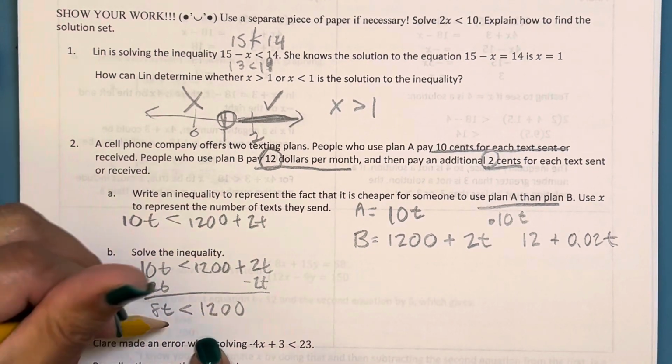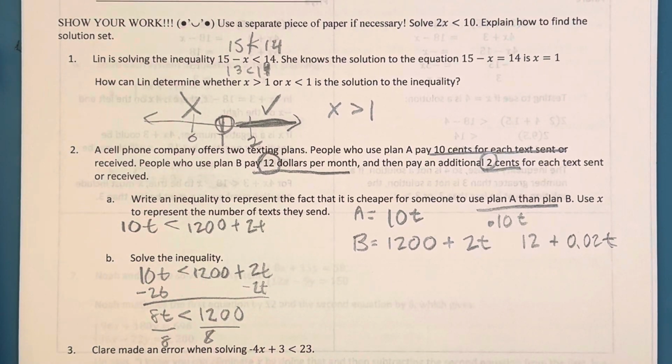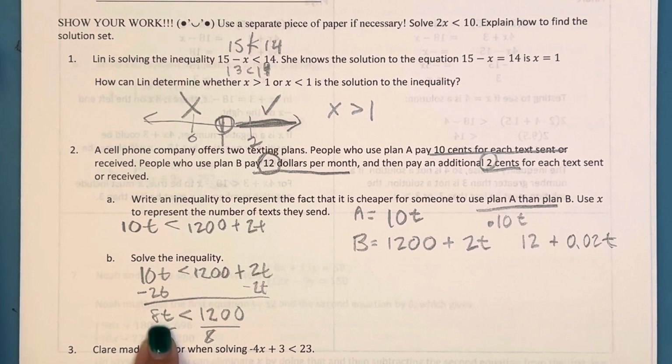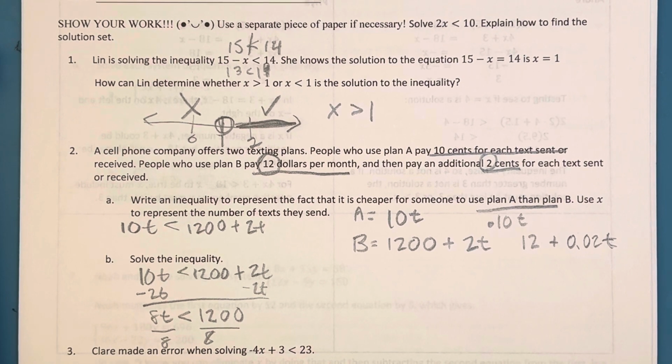So now I can divide both sides by 8. And then you can easily find what t is, how many text messages plan A will be less than plan B. So again, this t will tell us when plan A is going to be less than plan B. If we calculate 1,200 divided by 8, we'll get 150.